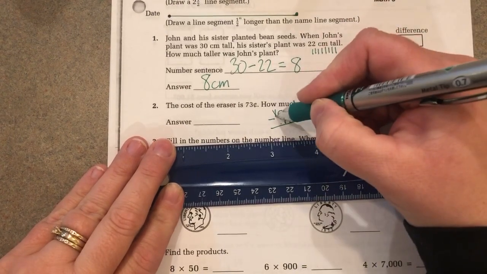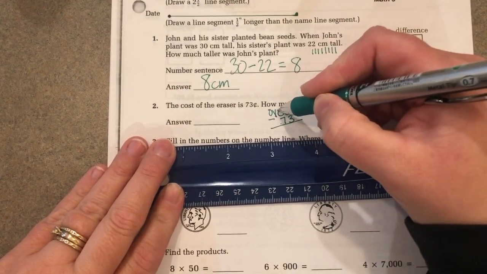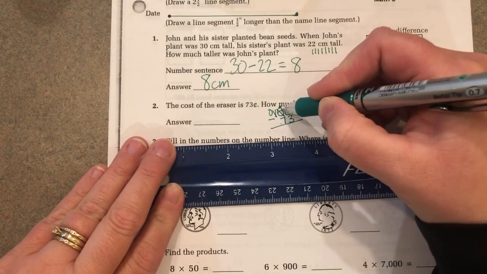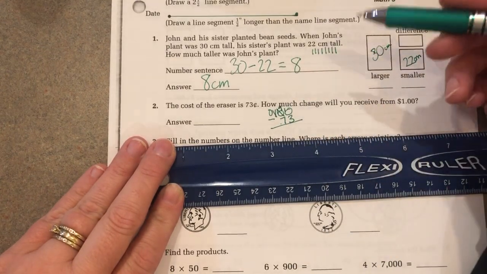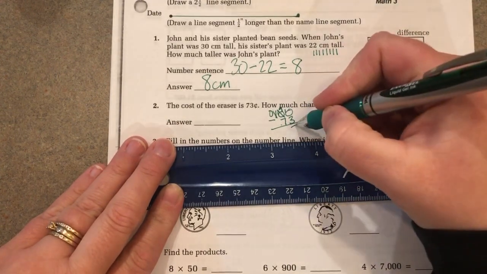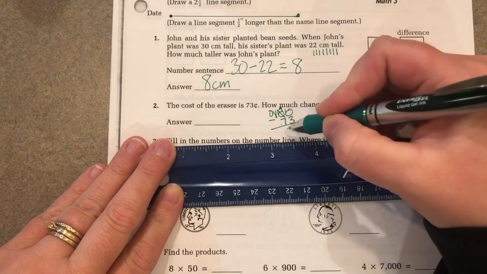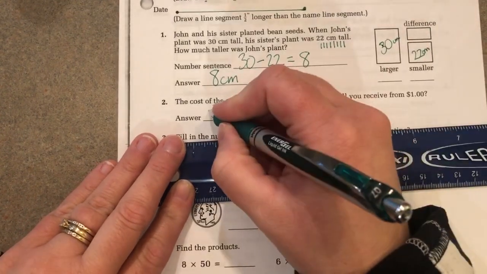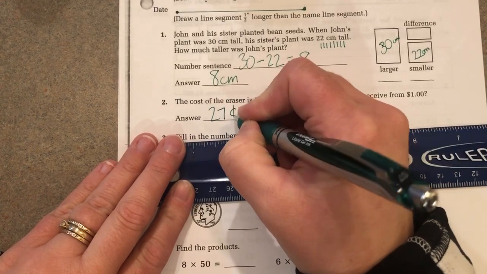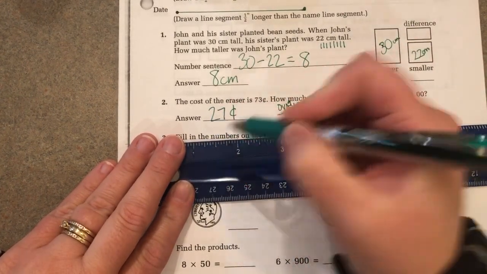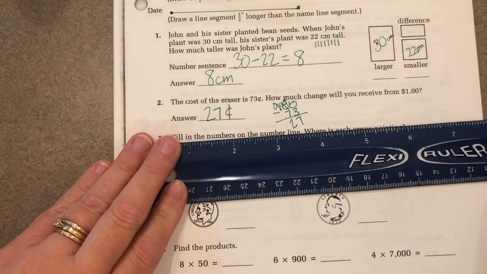So we go all the way over to this neighbor, borrow 1, give it to the neighbor, borrow 1, give it to the neighbor. I should have done that on scratch paper. I'm sure that's hard to see. 10 take away 3 is 7. 9 take away 7 is 2, and that is 0 over there. So our answer that way is 27 cents, or you could do 0.27 and write 27 cents that way.